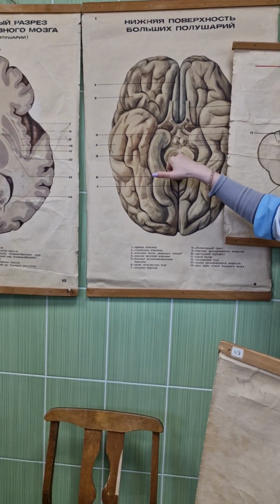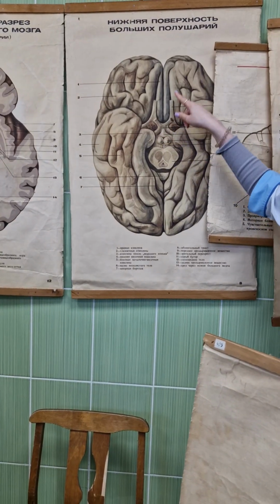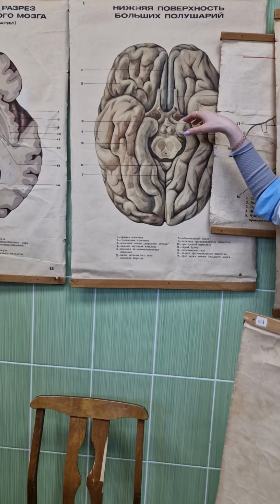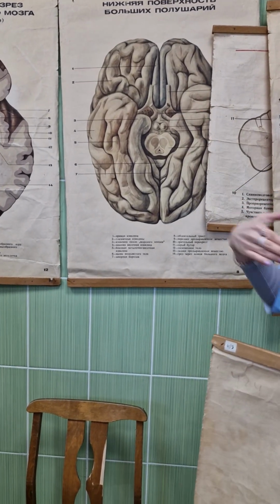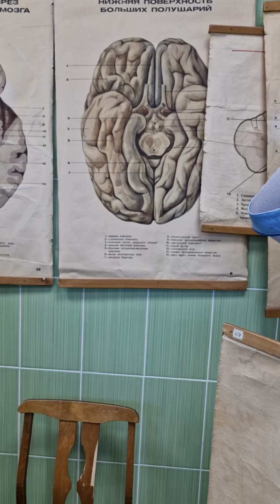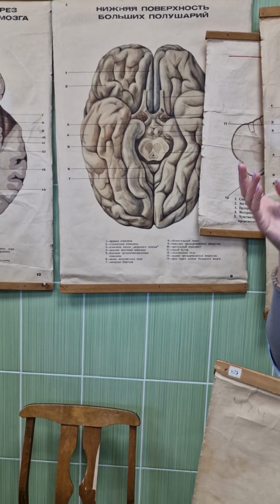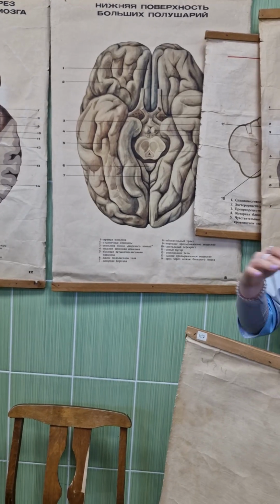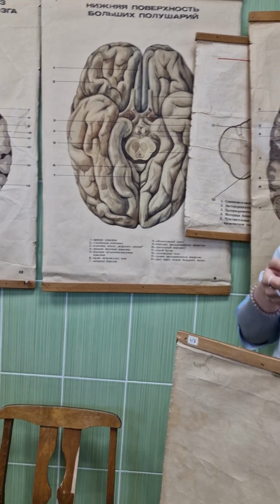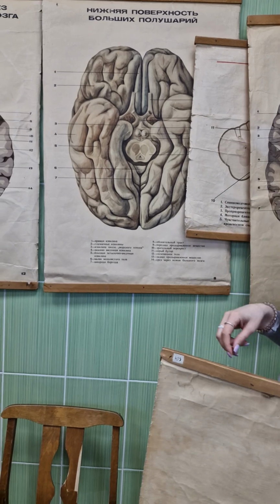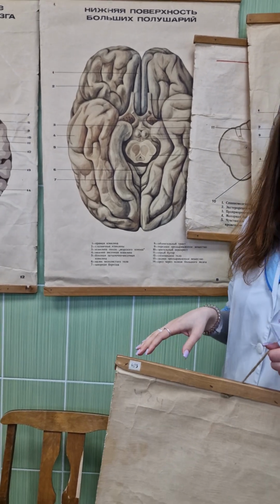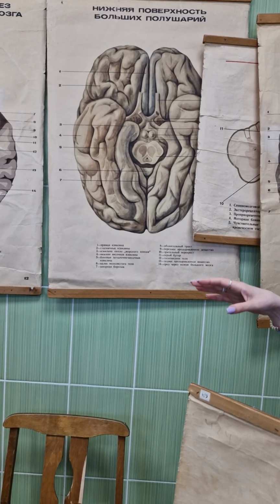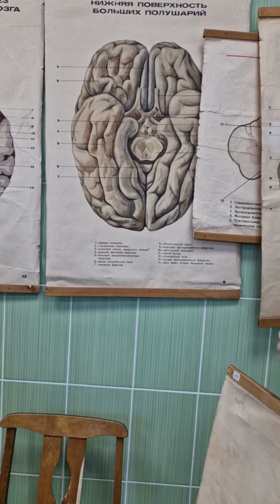This is anterior, this is posterior. Understand? Chiasma opticum, this is the infundibulum with the hypophysis, and corpora mammillaria. In the corpora mammillaria begins the fornix, going inside and making a curve, oblique, looking like a seahorse. Hippocampus. Seahorse is what it is sometimes called.